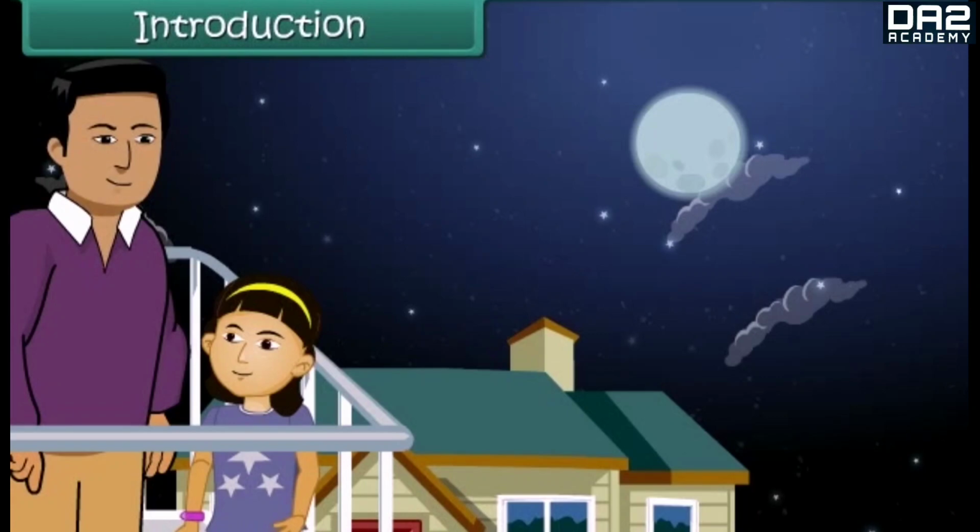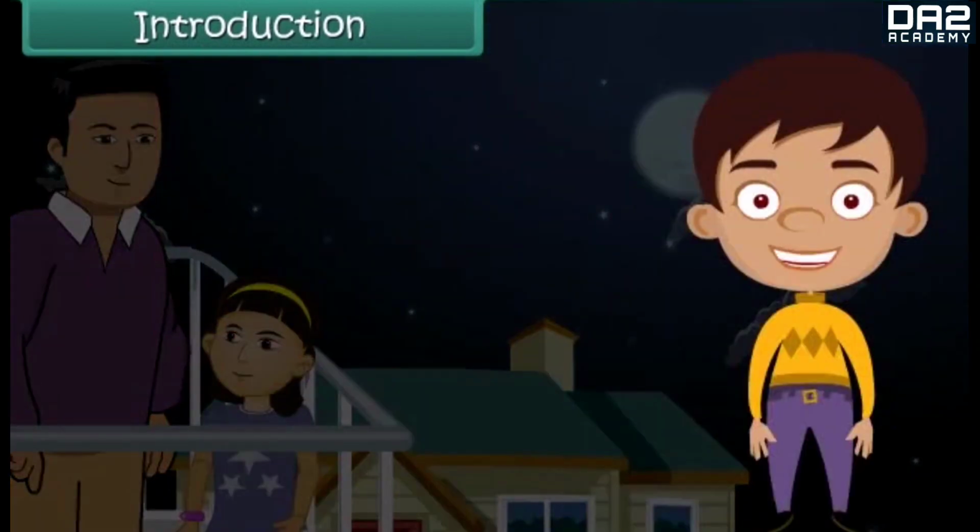Do you know moon shines because of the sun? I didn't know that. This is so interesting. I want to know more. Children, in this lesson we will learn about the moon.